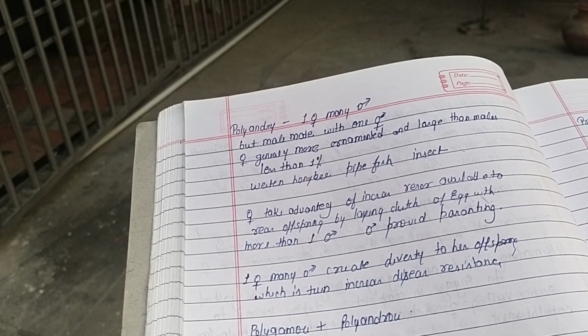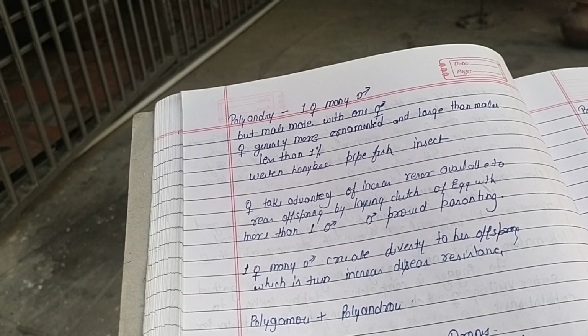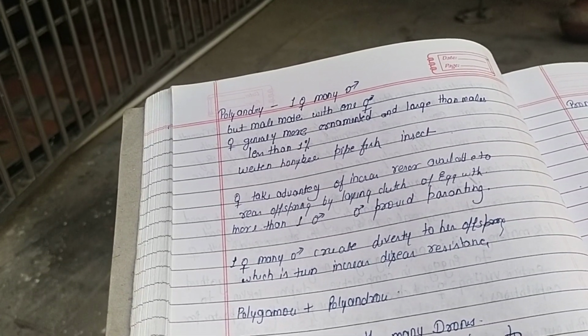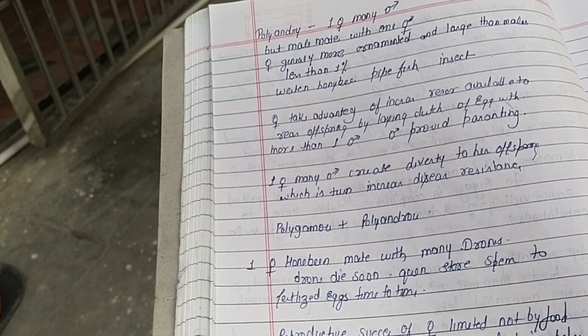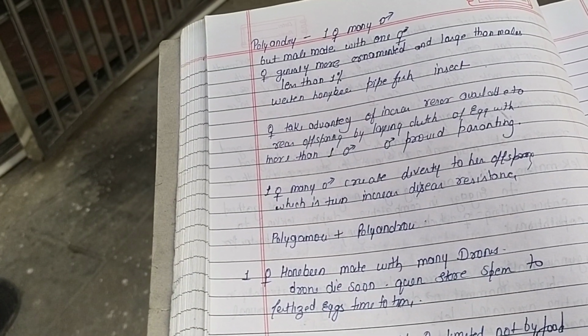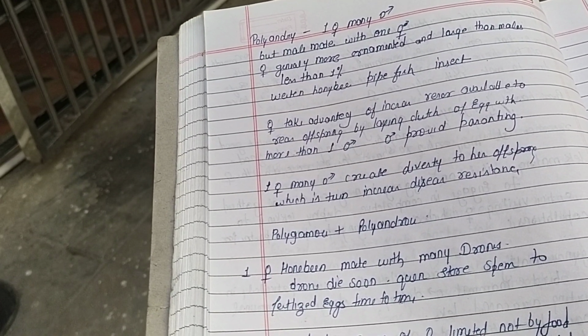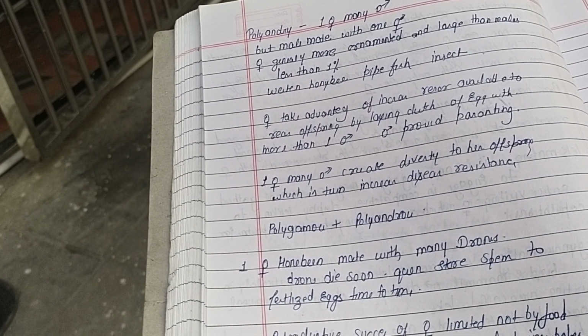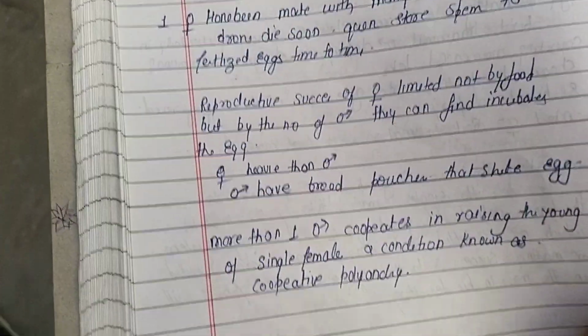Polygamous plus polyandrous: one female honeybee mates with many drones. The drone dies soon. The queen stores sperm to fertilize eggs from time to time. Reproductive success of the female is limited not by food but by the number of males they can find. Incubating the eggs, the female is heavier than the male. The male has a brood pouch that stores eggs from more than one female. Males cooperate in raising the young of a single female, a condition known as cooperative polyandry.